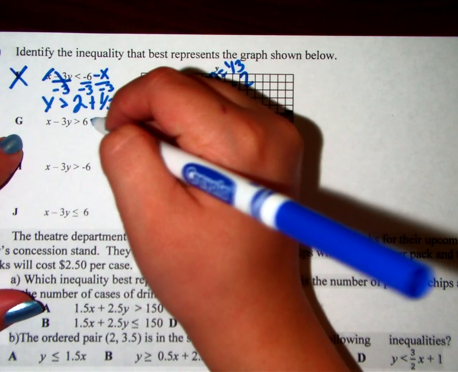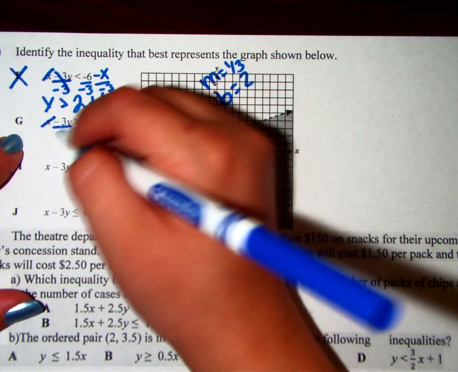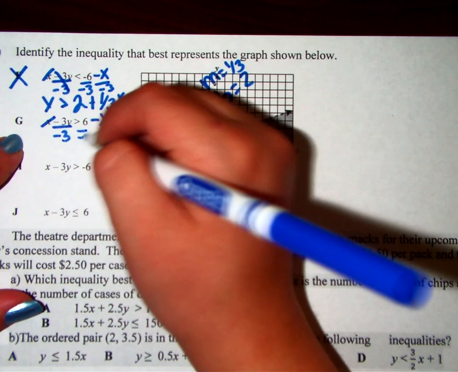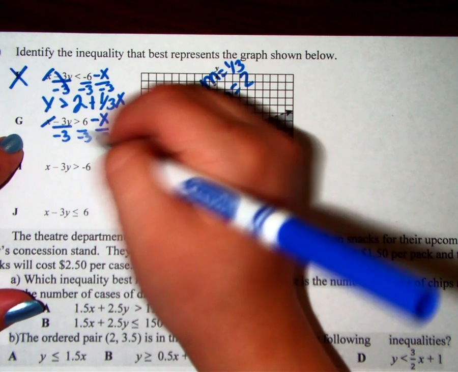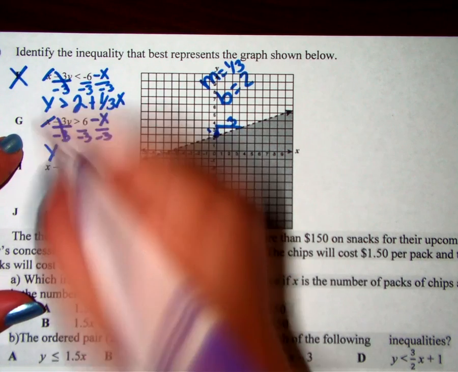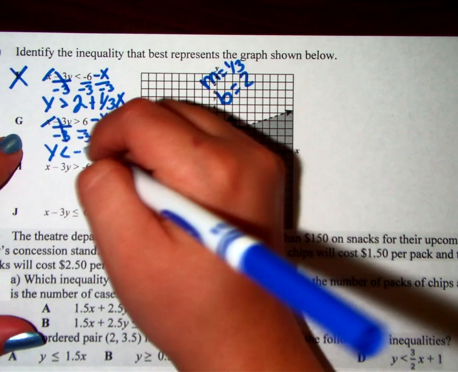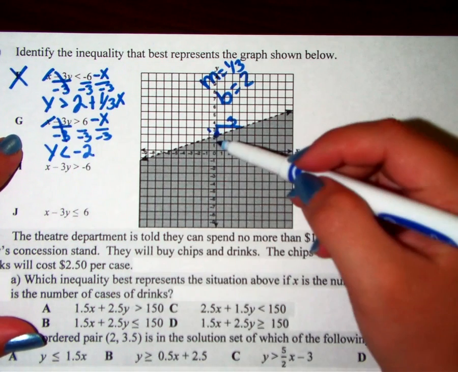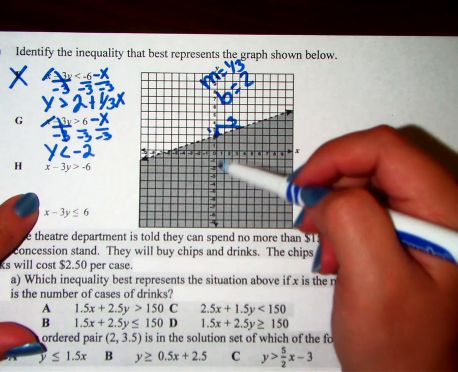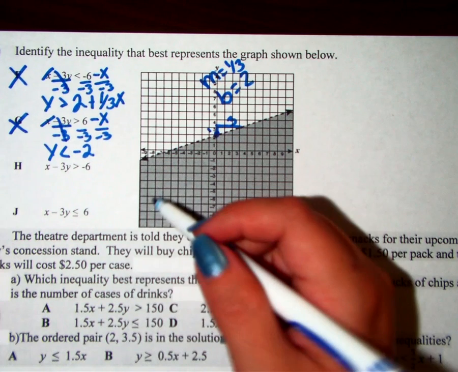Looking at answer choice G, we subtract x on both sides and divide everything by -3. So our inequality is going to flip. -3 goes into 6, -2 times. Automatically, we know our y-intercept isn't -2, so we can stop right there, cross that one out.